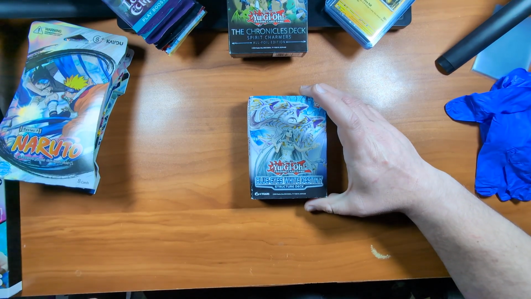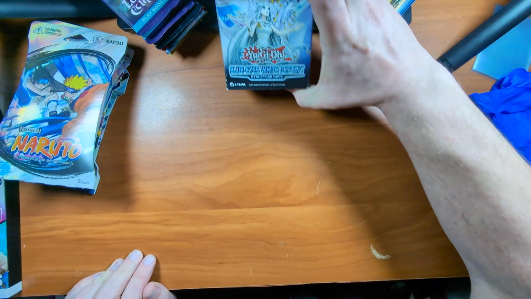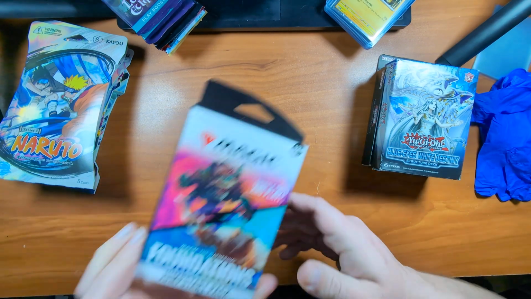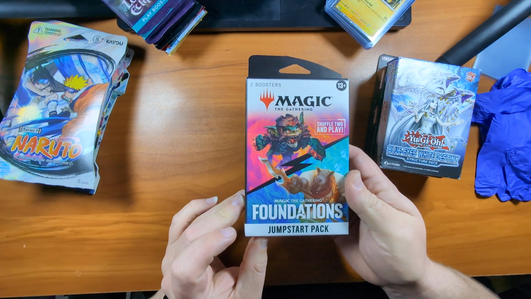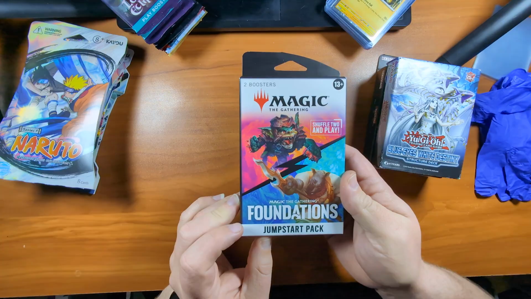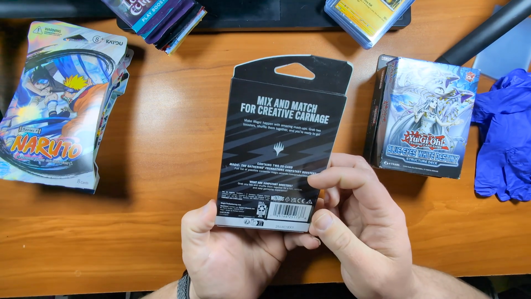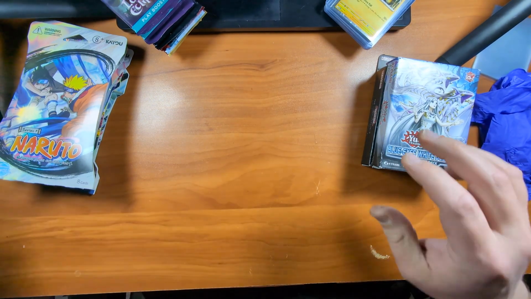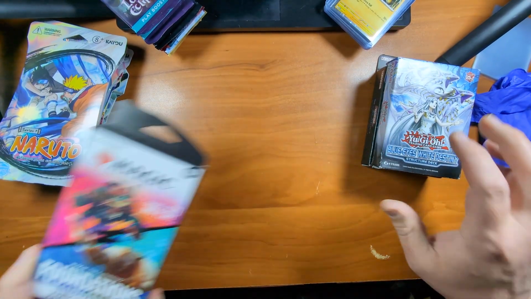Another one, just because it was there, Walmart, of course. Got a Magic the Gathering Foundations Jumpstart pack. These genuinely weren't even around when I was playing, but figured I'd grab it anyways.